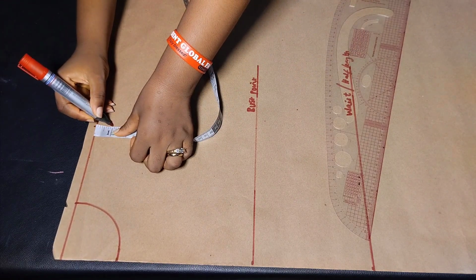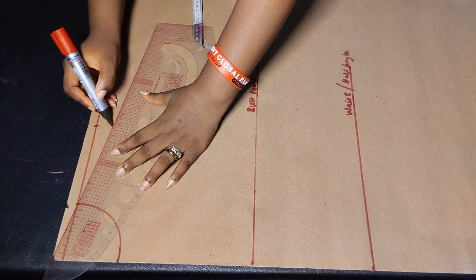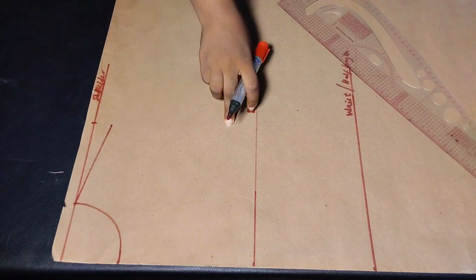Next, I am going to come down by 1 inch from that shoulder mark that I made. I'll come down by 1 inch, and I'm going to be slanting this towards the neckline to create my shoulder slant.